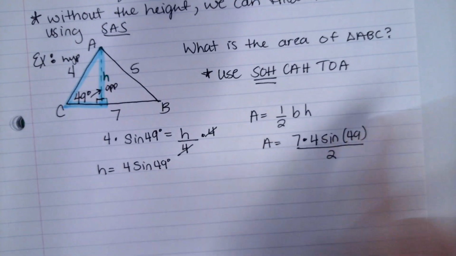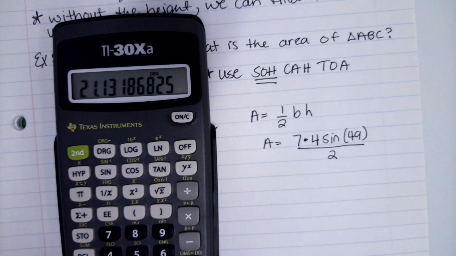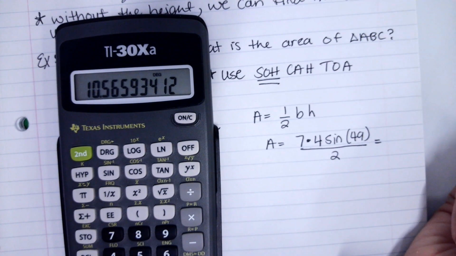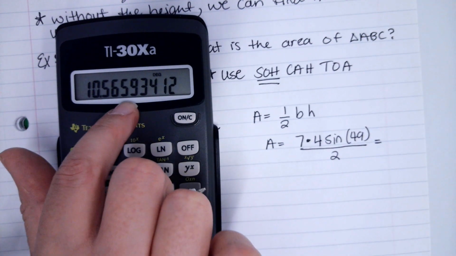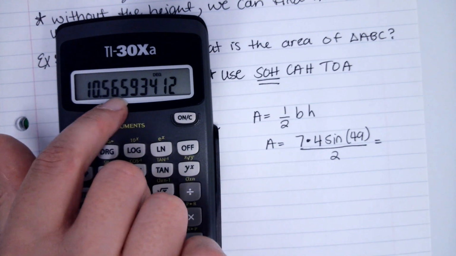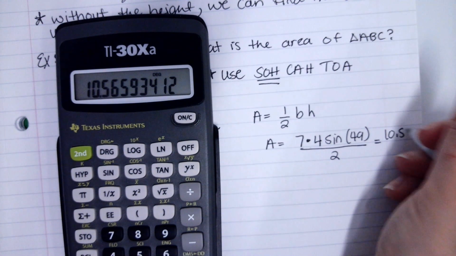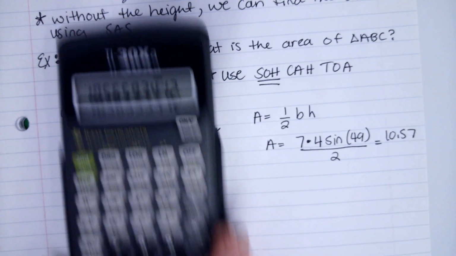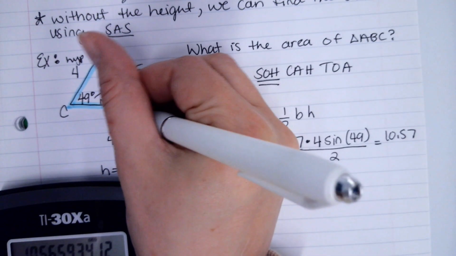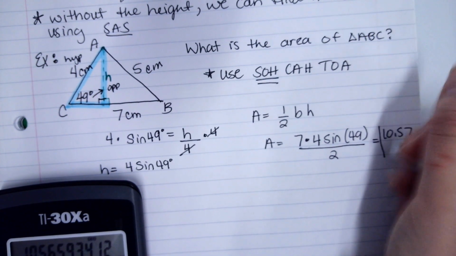We already did that in my calculator, so I'm just going to multiply by 7 and then divide that by 2. And you get your answer. I think rounding to the hundredths would be good. So looking at that 6, round it up because of the 5. So 10.57. And I didn't give you units. Let's call these centimeters. So this would be centimeters squared for area.